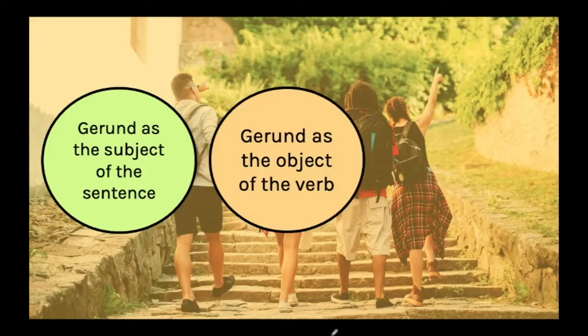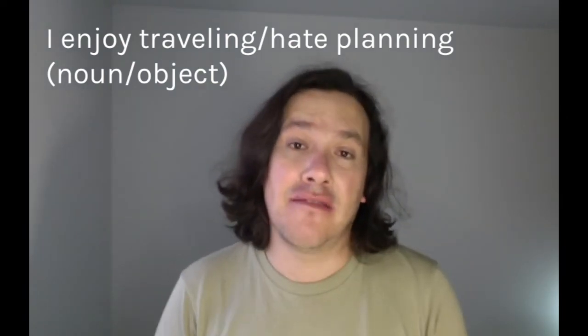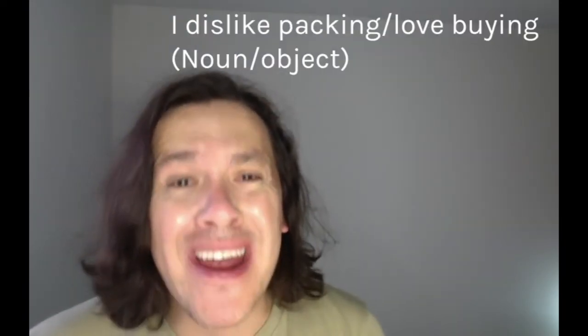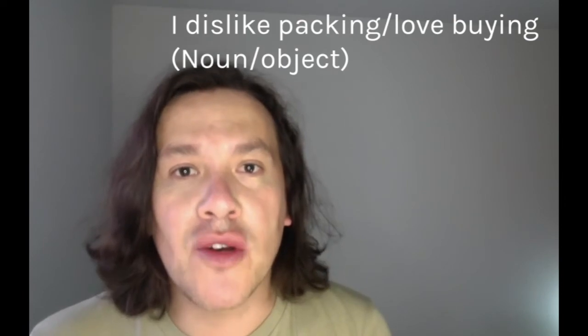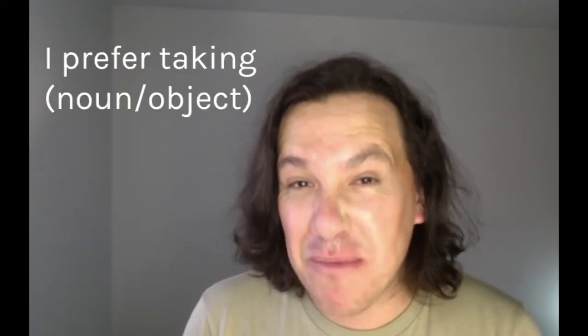The second case is when the gerund is the object of the verb. I enjoy traveling, but I hate planning. I dislike packing, but I love buying new clothes. I prefer taking Ubers than taking buses.